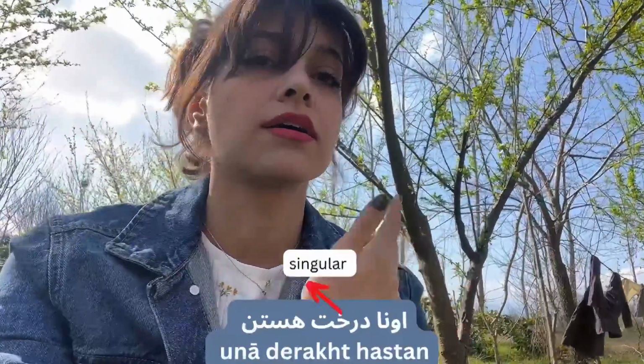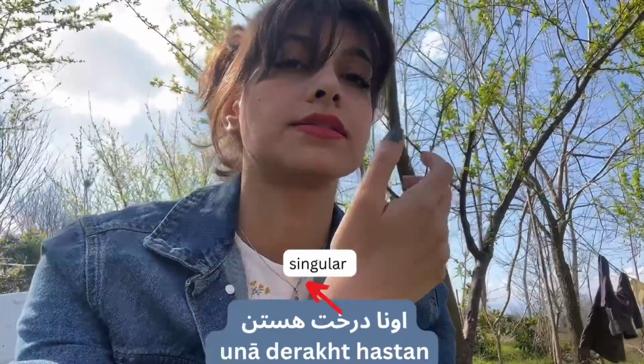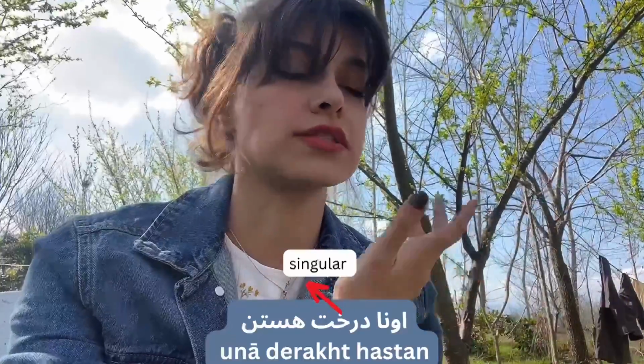Okay, now that we practiced demonstrative pronouns a little bit, are you ready to make it harder? Because there are more. I told you the noun that comes after a demonstrative pronoun comes in singular form: اونا درخت هستن.